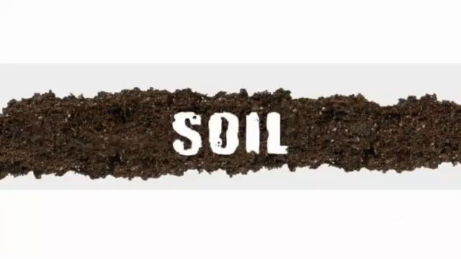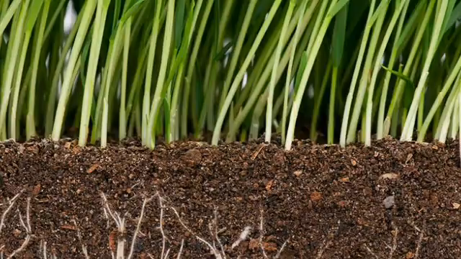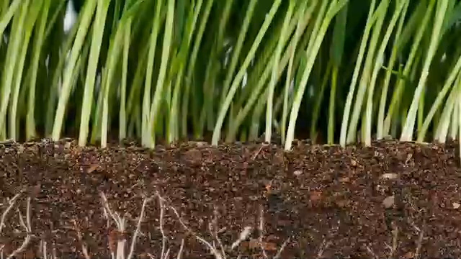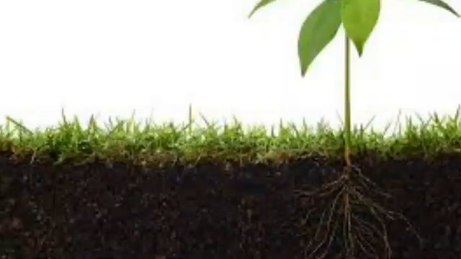Next we study about soil. Soil is one of the most important natural resources. It is essential for agriculture. It supports the growth of plants by holding the roots and supplying water and nutrients.